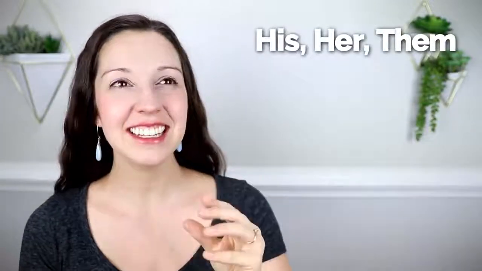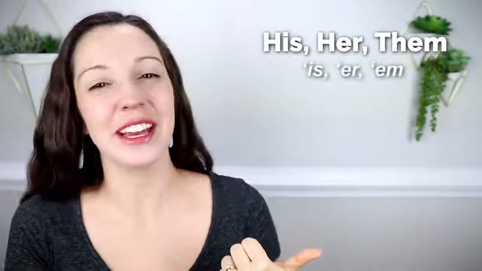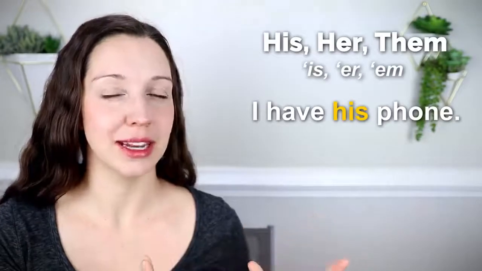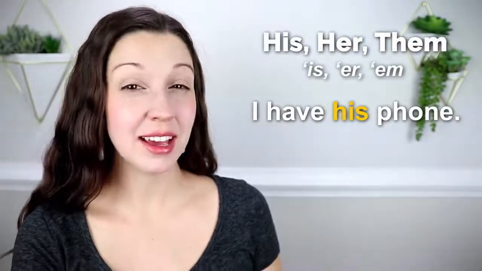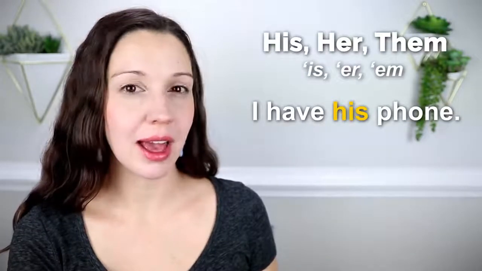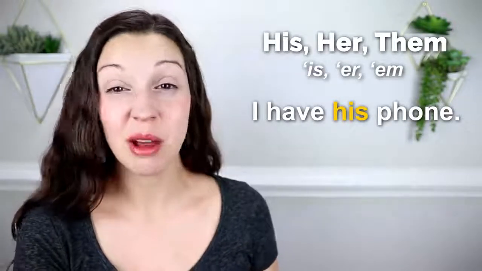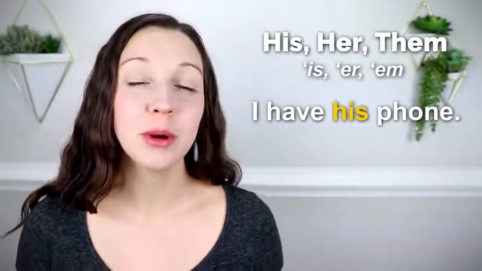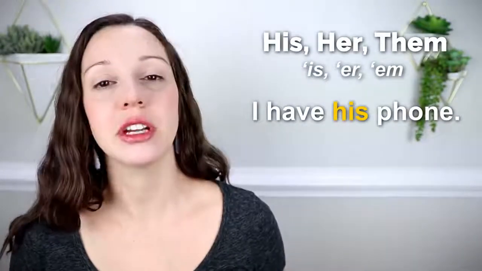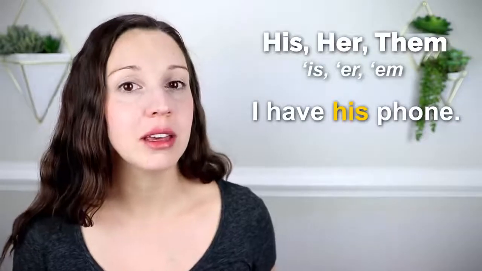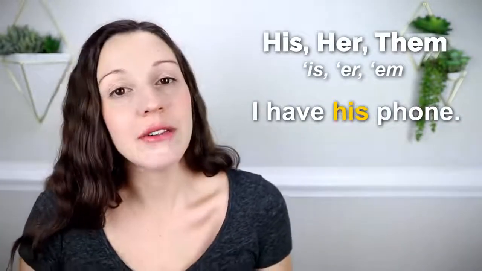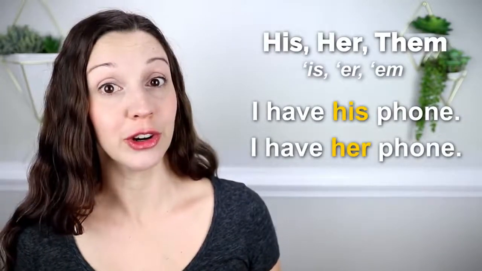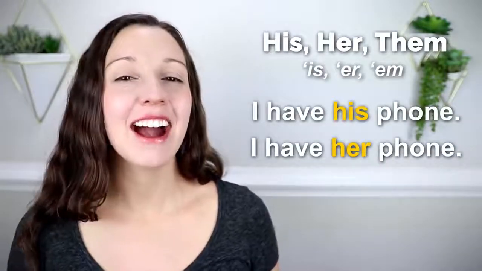The third reduction is actually these 3 words because they kind of go together. 3 different pronouns. How can we say this sample sentence? Should you say, I have his phone? It's okay. I mean, when you're speaking clearly and maybe a little slowly, you might pronounce the H, but in spoken fast English, we're going to cut off the H and just say, I have his phone. What about with her? I have her phone. The H is gone.